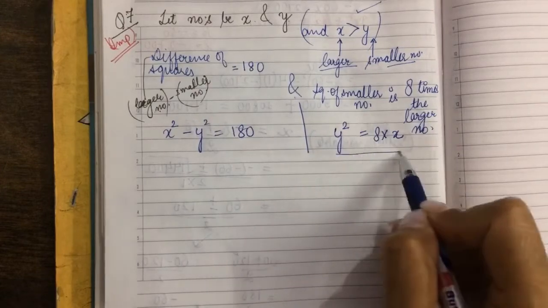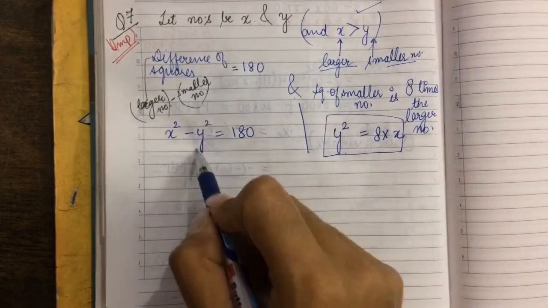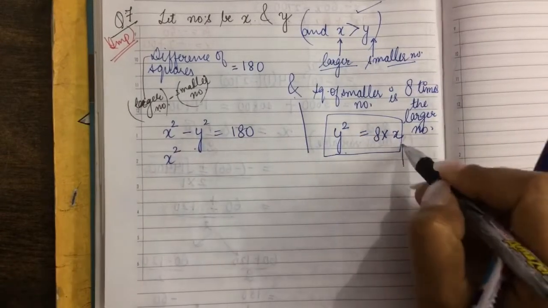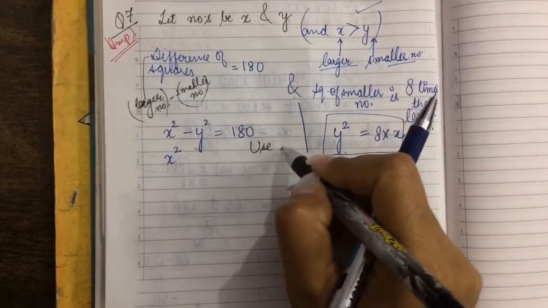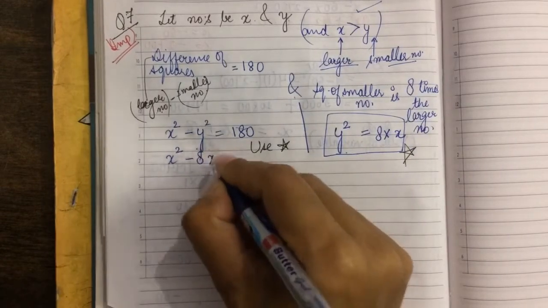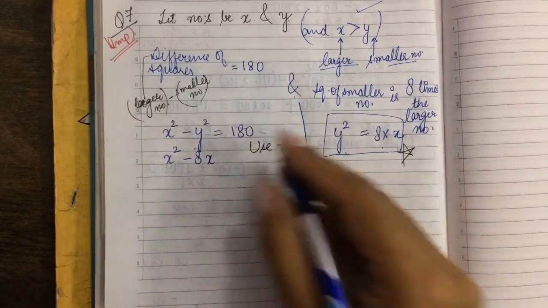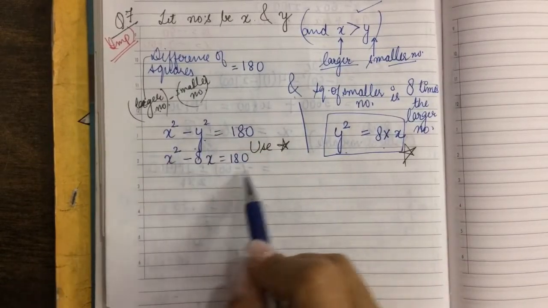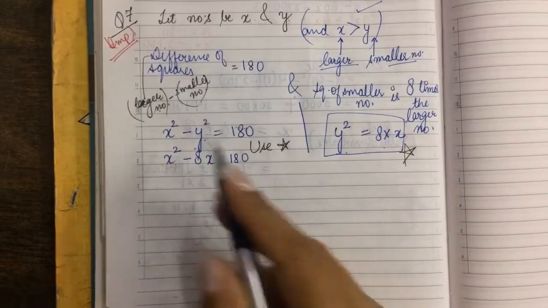Now I will use this value of y square in this equation. Y square is 8x, and when I replace the value of y square, I have an equation just in one variable.